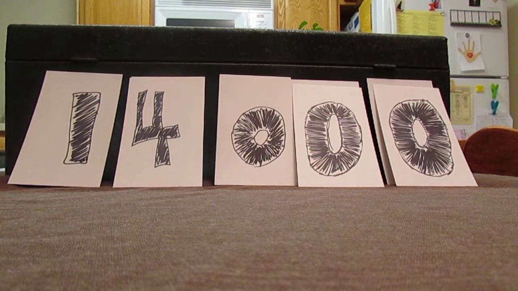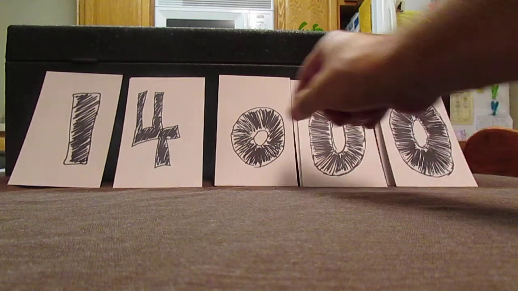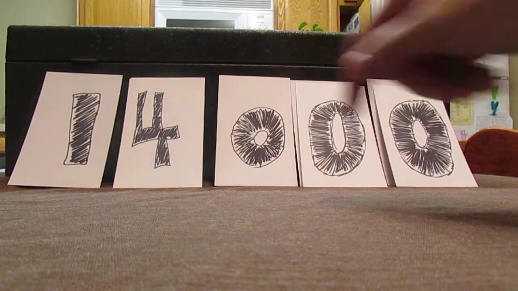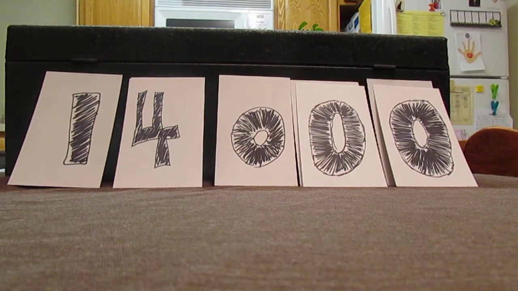So don't get so scared of big numbers. It's not always that bad. Just make sure you know your place values and know to look to the right of where you're rounding. And that'll tell you what you're doing.